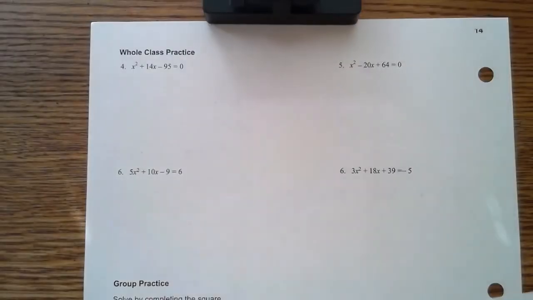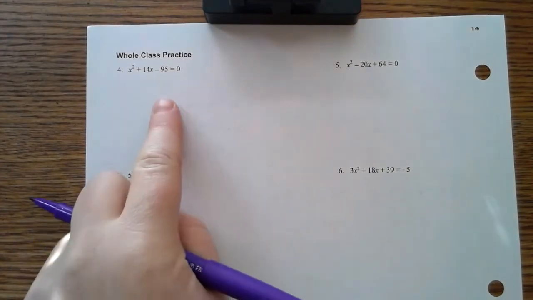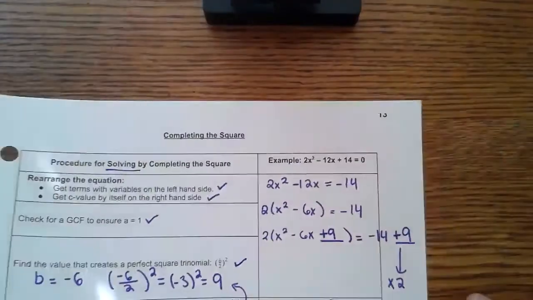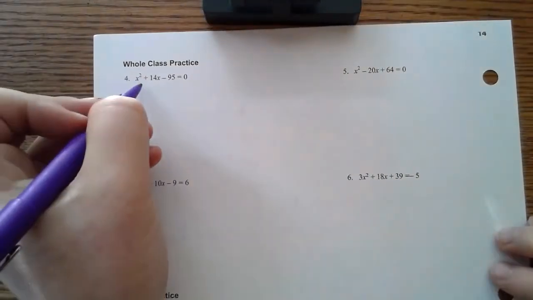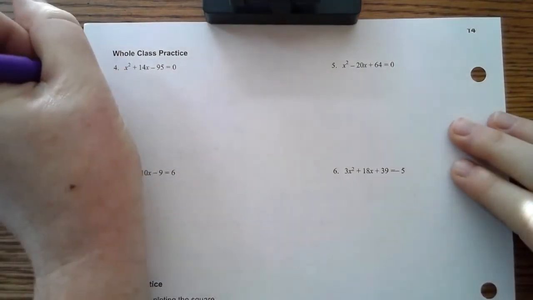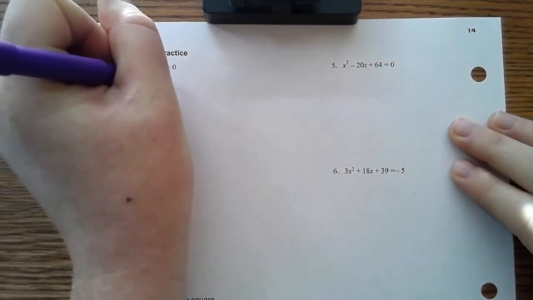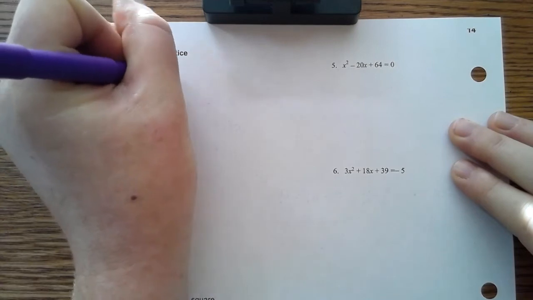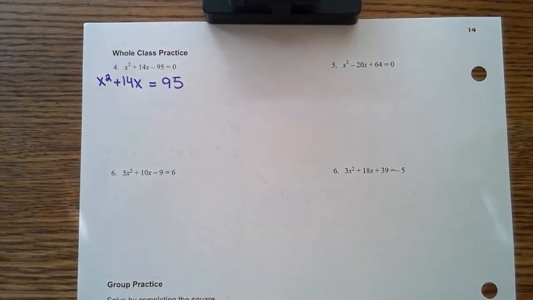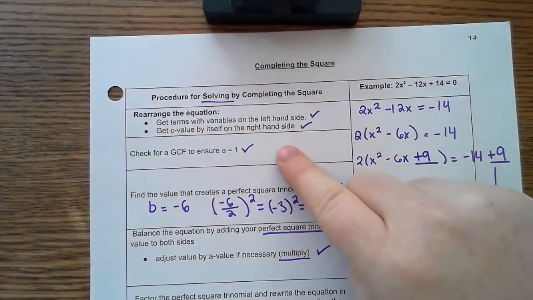Okay, so I'm going to be looking at our steps that we just wrote down, which are on the back of this page. So for solving, step 1 said, get the C value by itself on the right-hand side. And looking at this, my A value is already 1. So I want to check for a GCF. So I have x squared plus 14x equals 95. That is step 1. Step 2, we checked for GCF, we're good there.